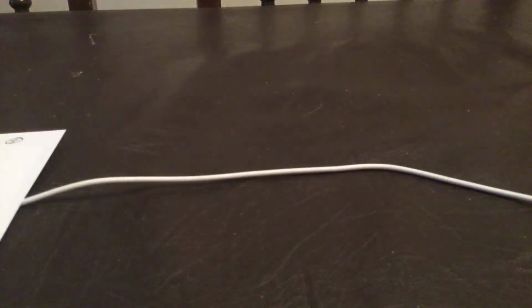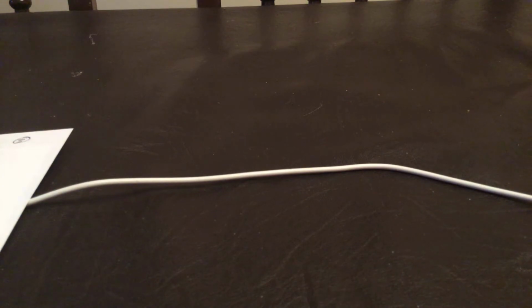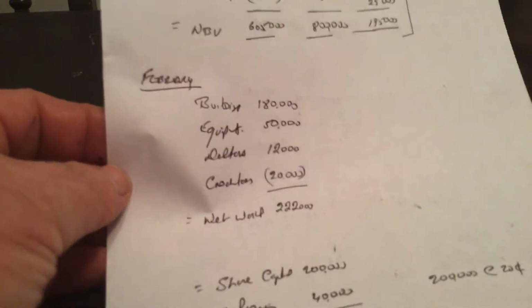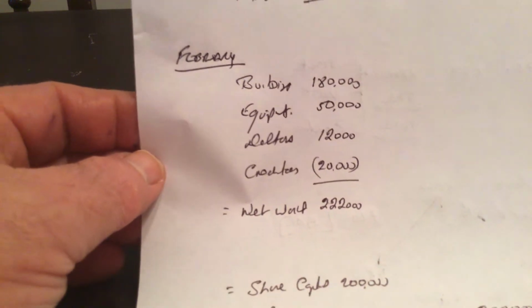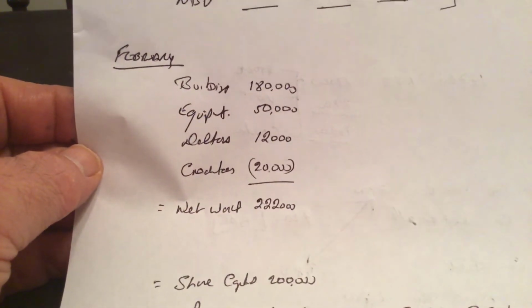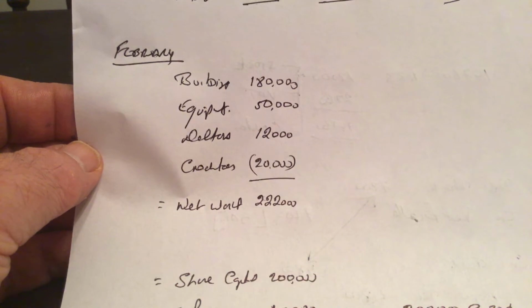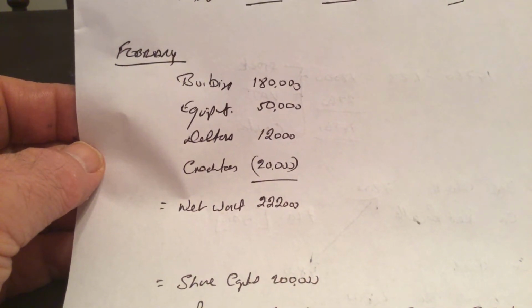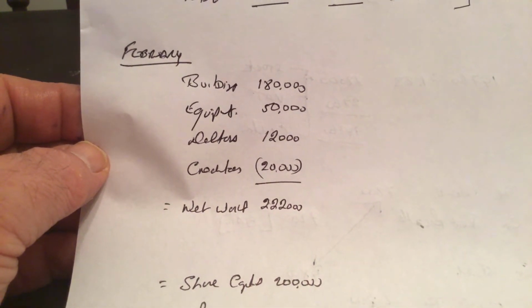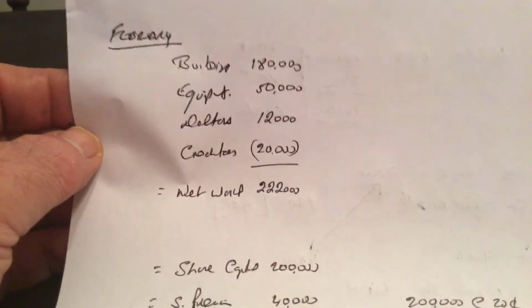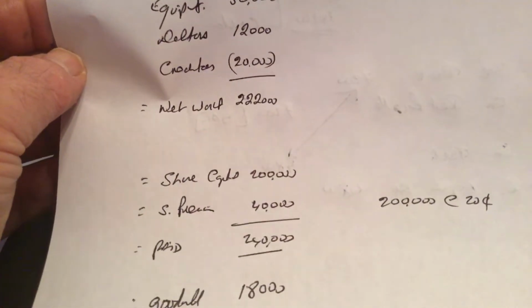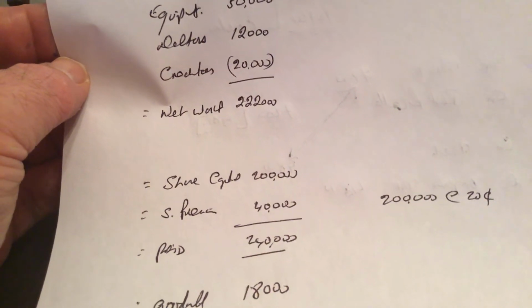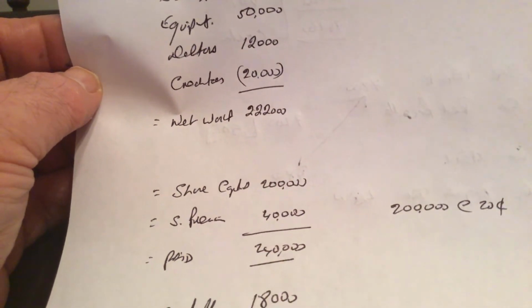Now the second adjustment was that Delaney bought an adjoining premises. So let's have a look at that. He bought an adjoining premises on the 1st of the 1st. The buildings were 180,000, equipment 50,000, and debtors 12,000, and they owed 20,000 to creditors, giving us a net worth of 222,000. He paid for it by issuing shares of 200,000 at a premium of 20 cents.